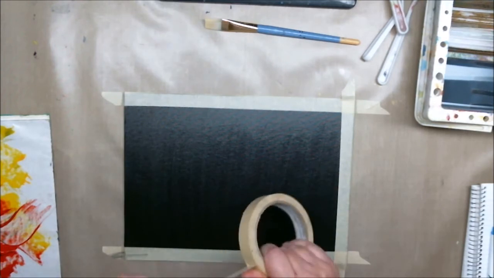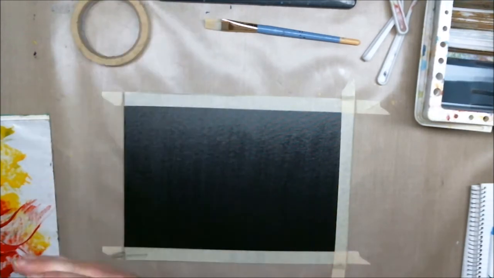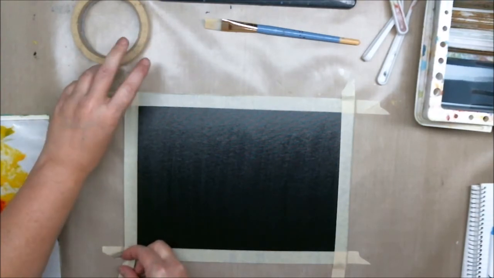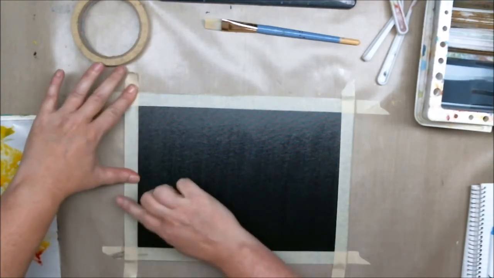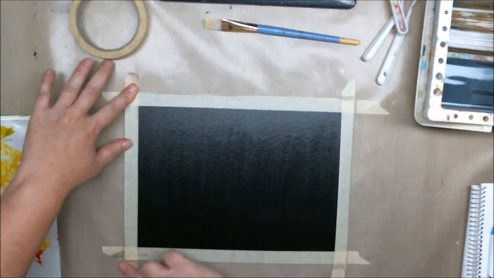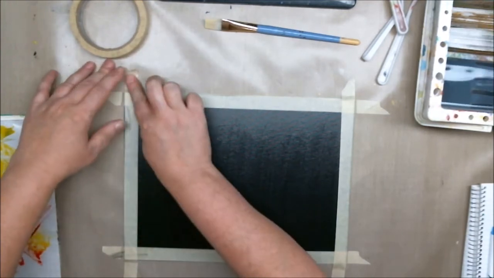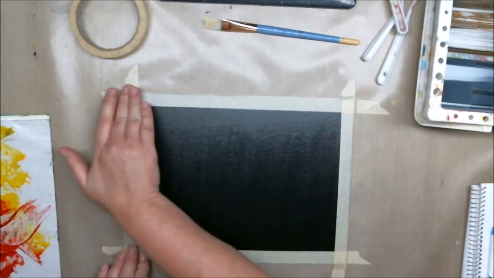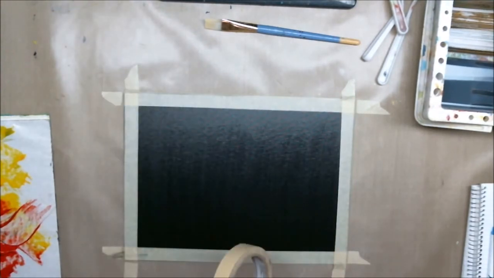Well, as we know, I struggle sometimes if things aren't perfectly centered or perfectly straight. I do fight that a lot. But again, it's completely up to you. So now I will have a black border. And this is where the fun begins.